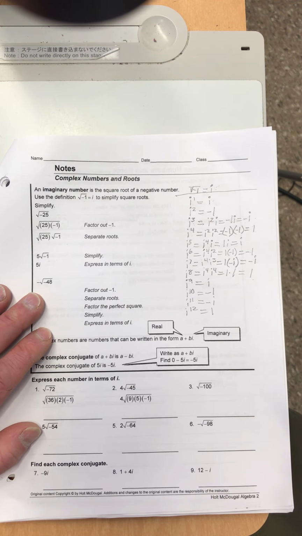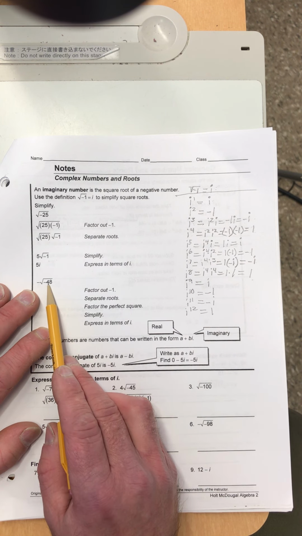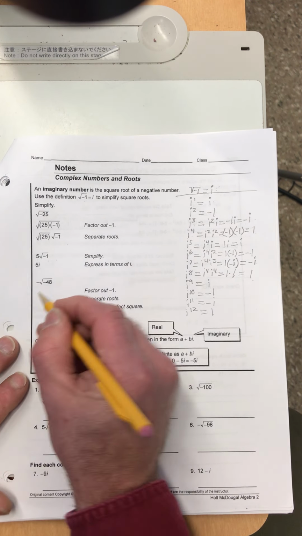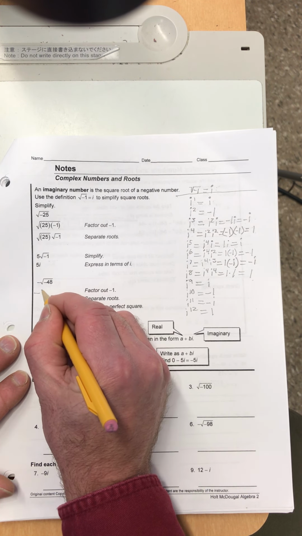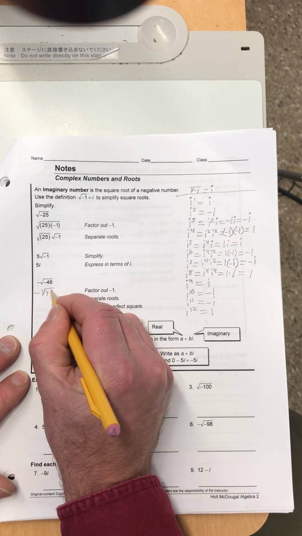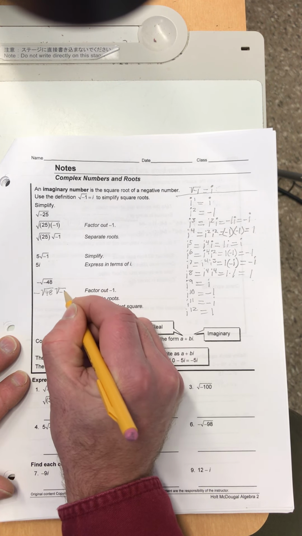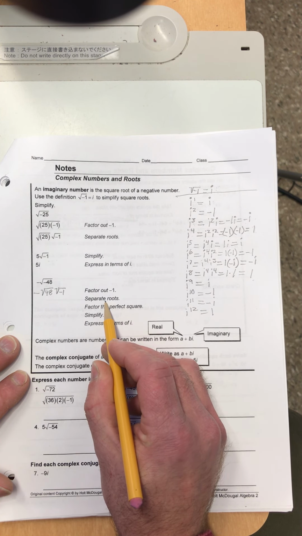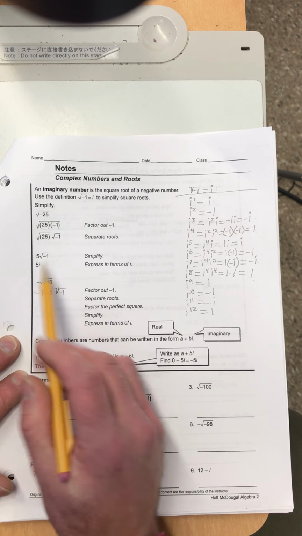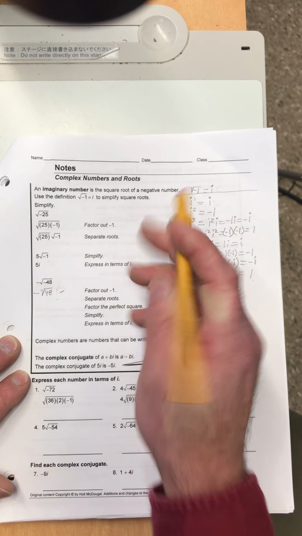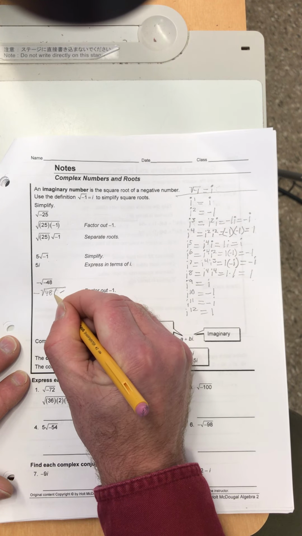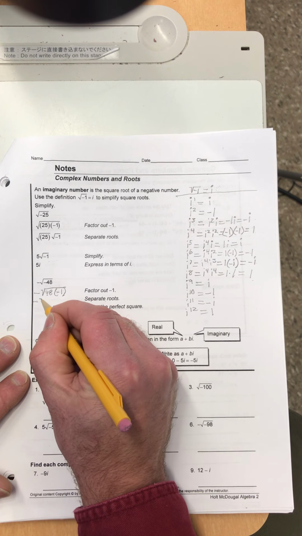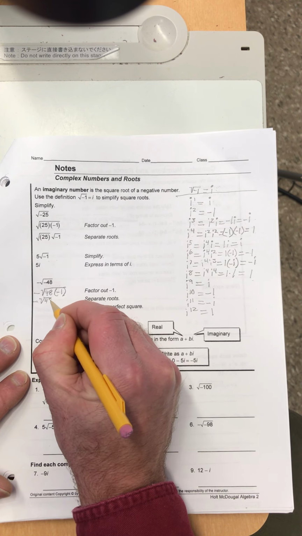In this next example, the negative square root of negative 48, we're going to factor out the negative 1. So that gives me minus the square root of 48 times the square root of negative 1. Okay, separate the roots. If I'd written it this way, then my next step would be to divide it into two separate roots.